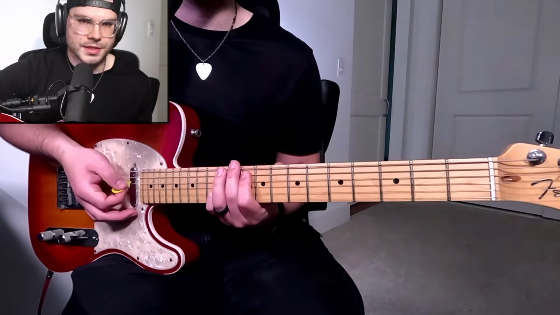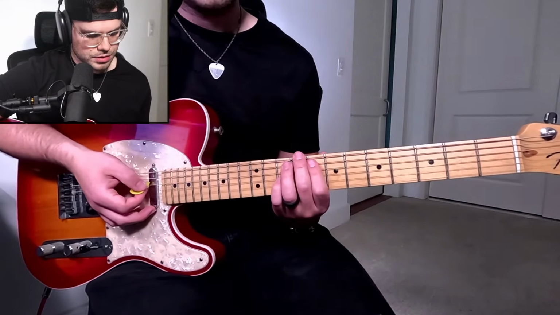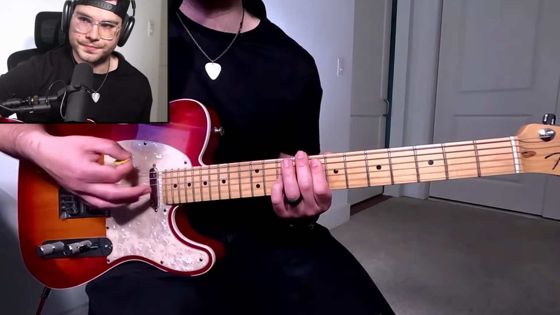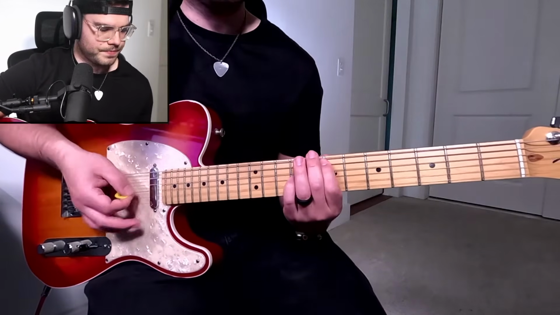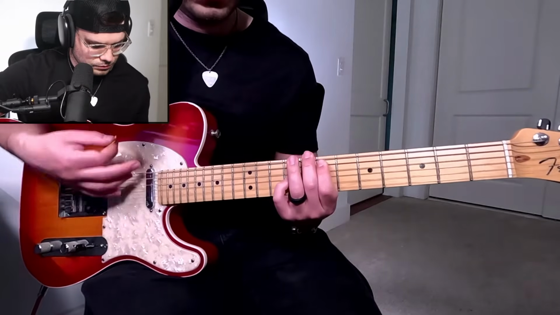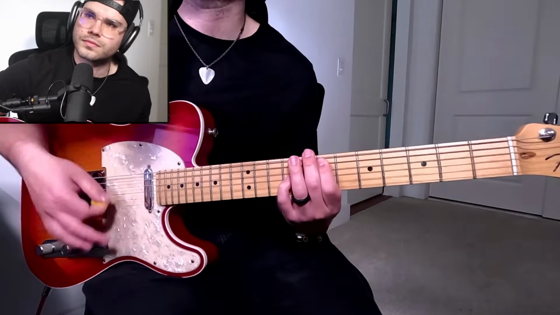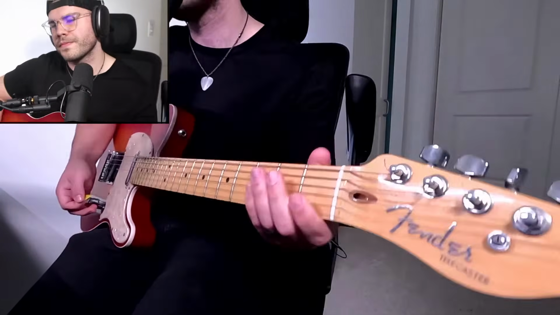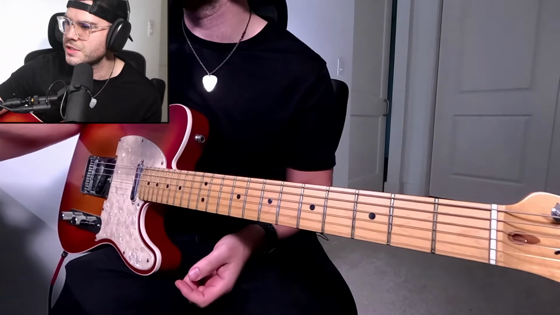Then go way up to the 10th fret, and then shift down to the 8th fret, and then resolve on the 7th fret. So in context, it's... So that's how that goes, and you'll loop that however many times you need to.